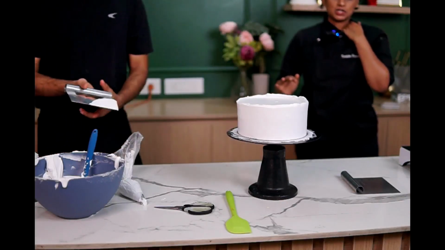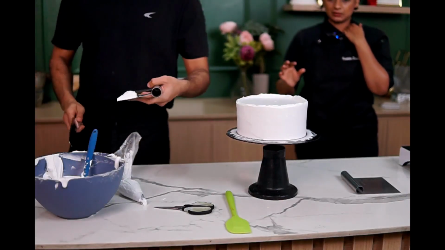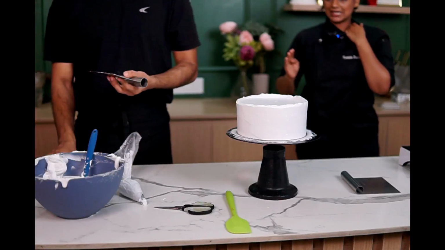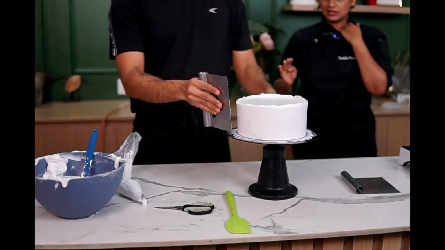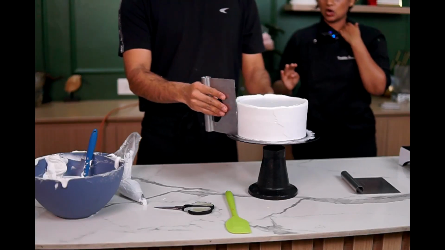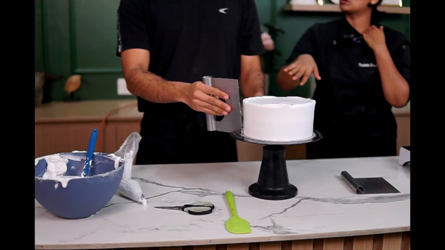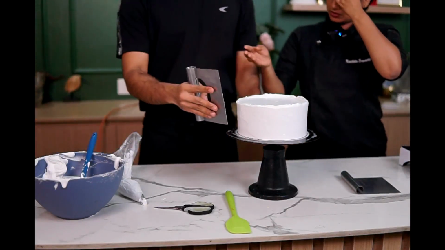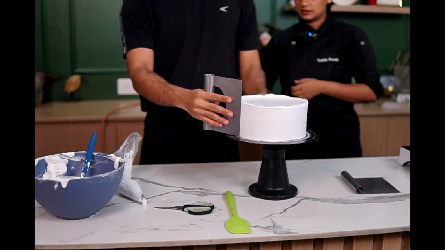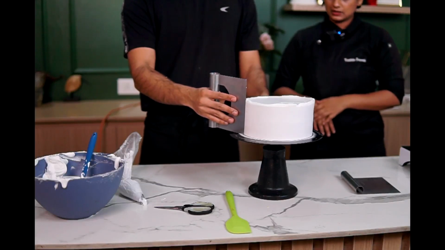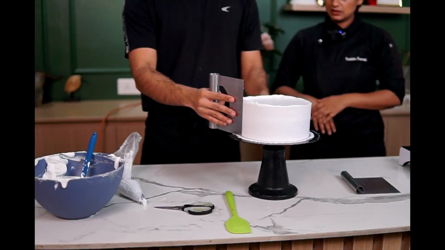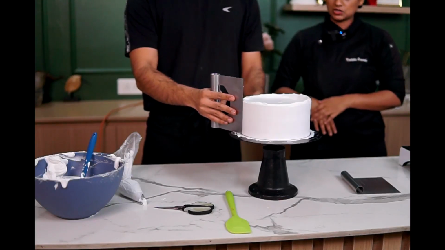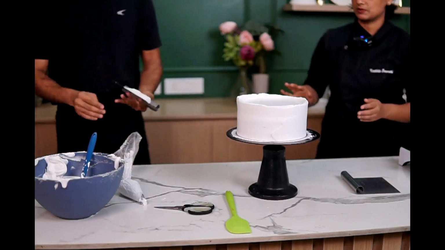I can see that top part has a little more cream compared to the bottom part. Okay, so you need to tilt the scraper a little bit so that you take more from the top part and less from the bottom part. Yeah, so in the last scrape, we are taking as much as we can from the top part, slowly, slowly, and this looks perfect.